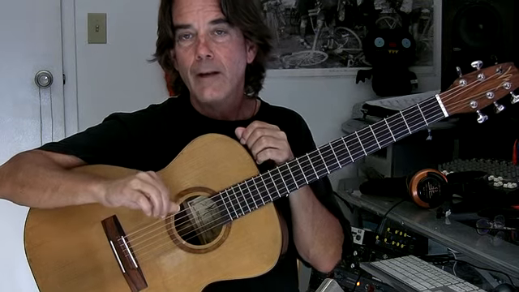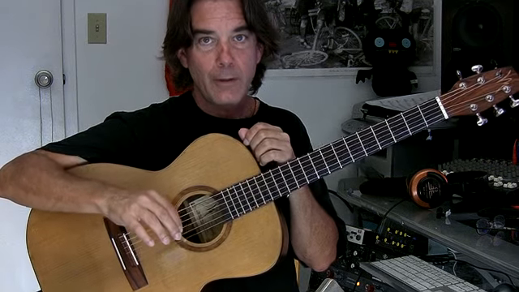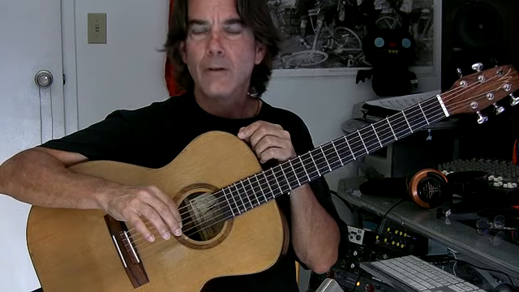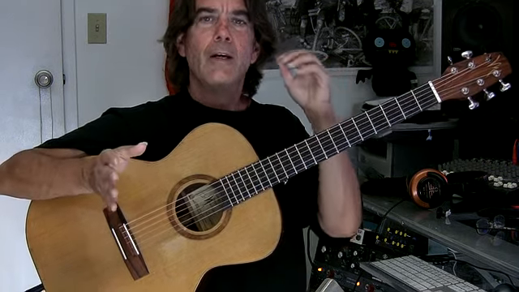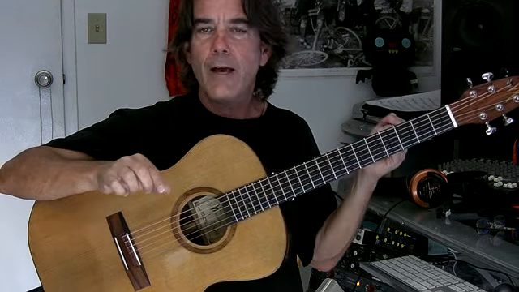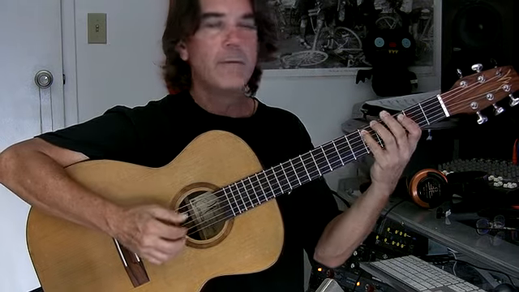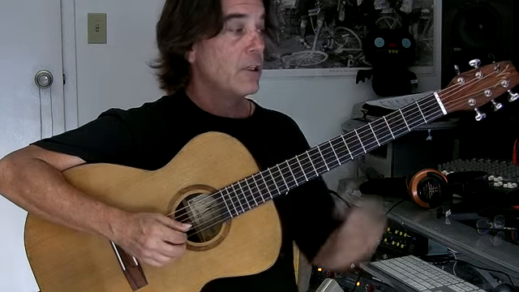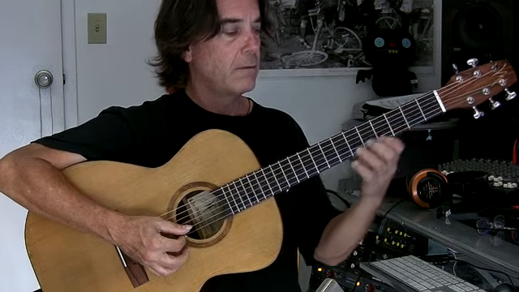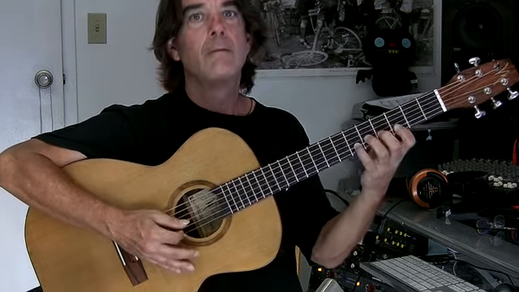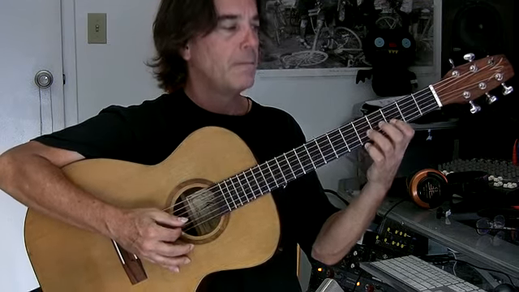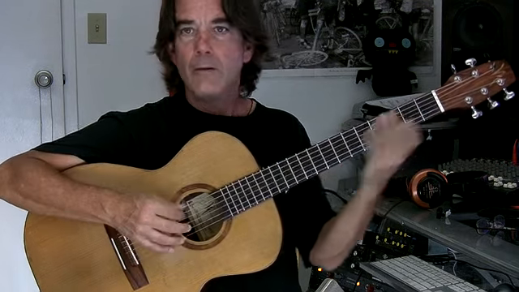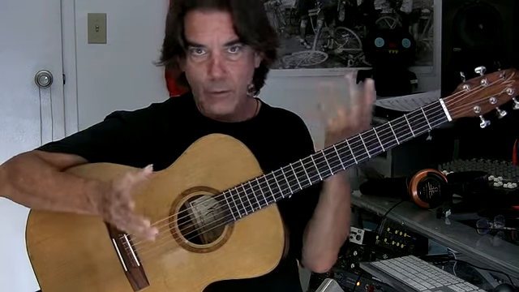Now we're going to add that cool xylophone part. Is it a xylophone? I think so. A little xylophone. We're going to add that to it while we keep this going. All right, and it's going to be. So you all know that, you've all heard it, and it's cool.